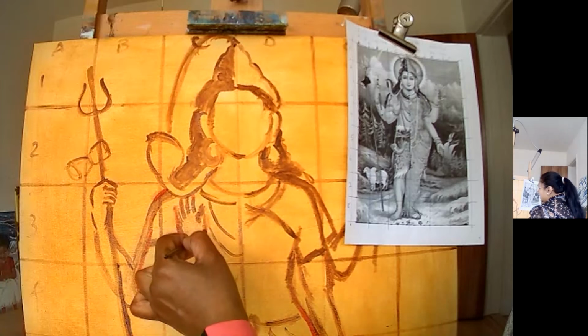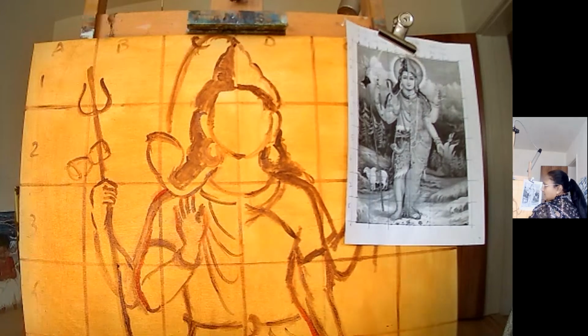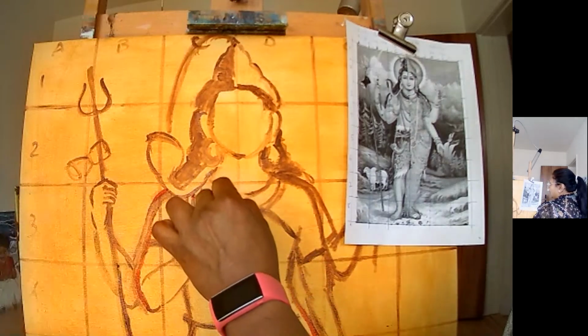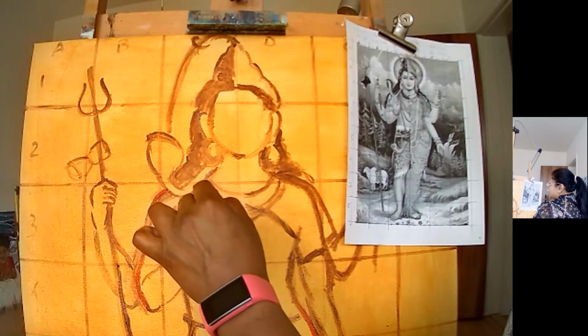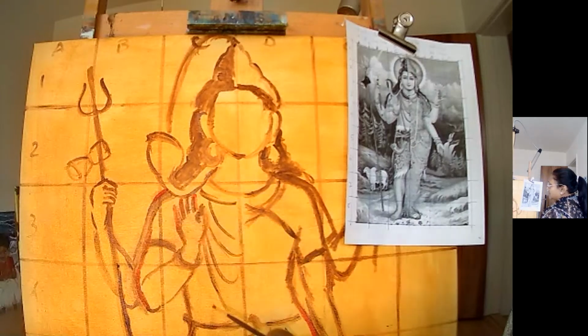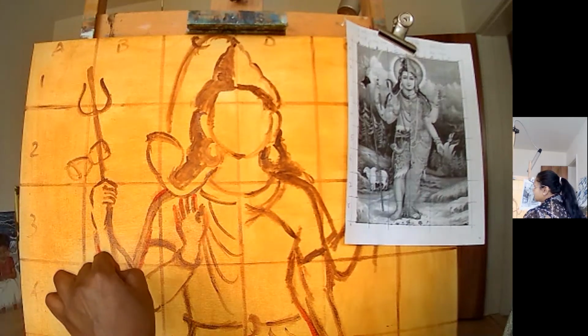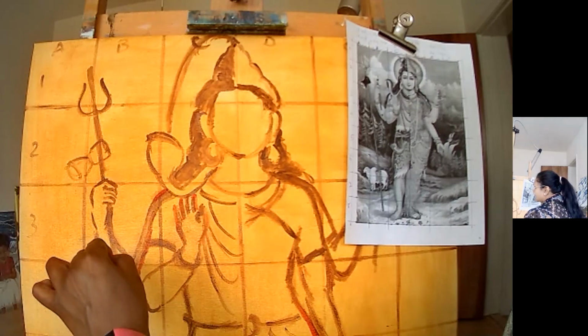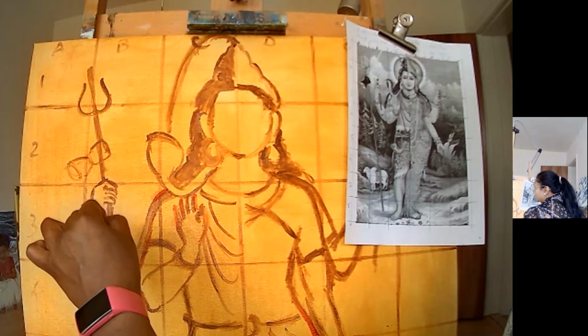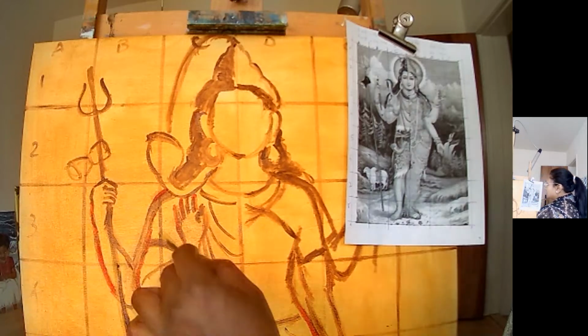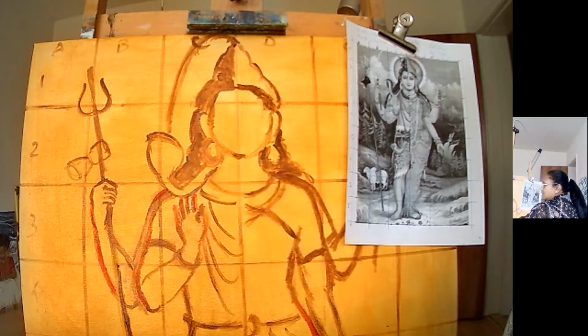So this hand is slightly bigger now. A minor change, but I think it's needed here. As regards this hand, I do not see much of a difference between what I want and what I already have here. It's just that the lines weren't so clear. I'm just doing it again.